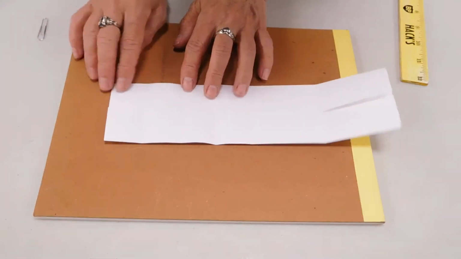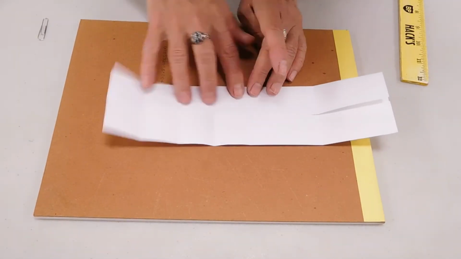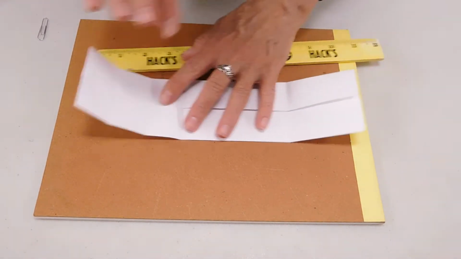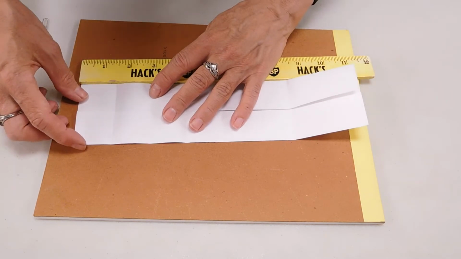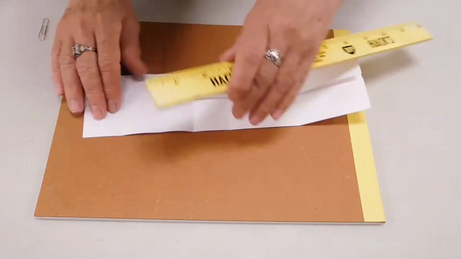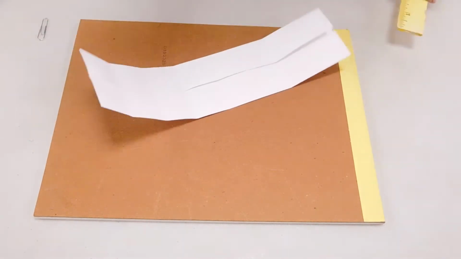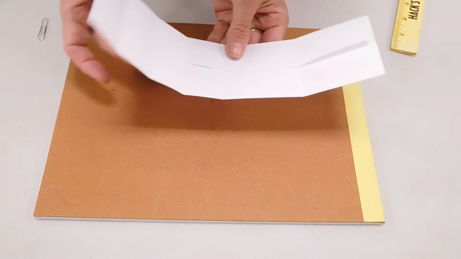So I've got a series of 1, 2, 3, 4 folds. And let's see, they're a little more than 1.5 inches wide.